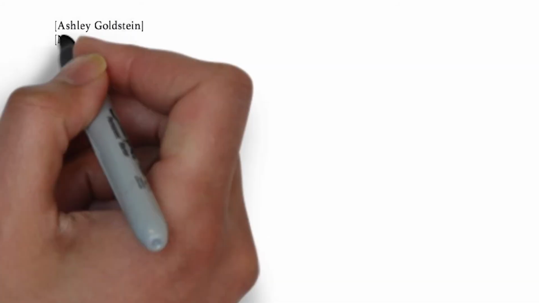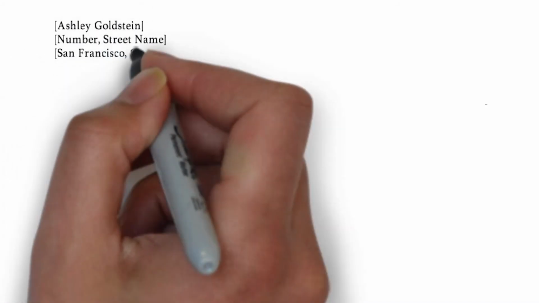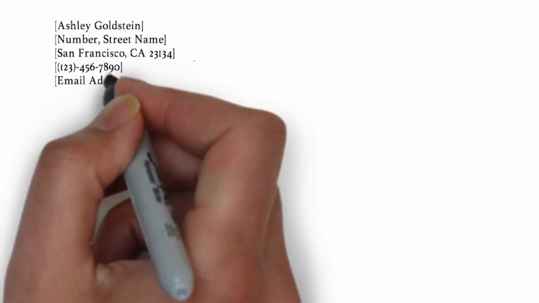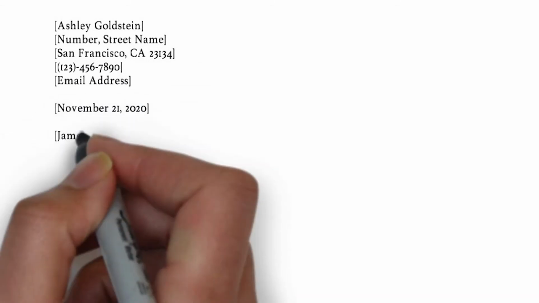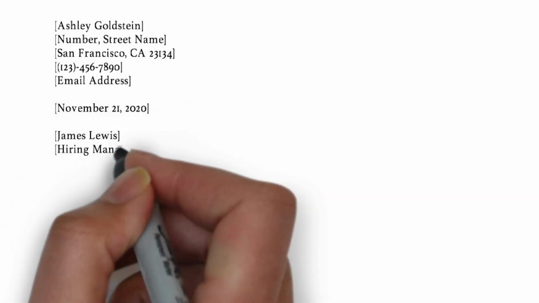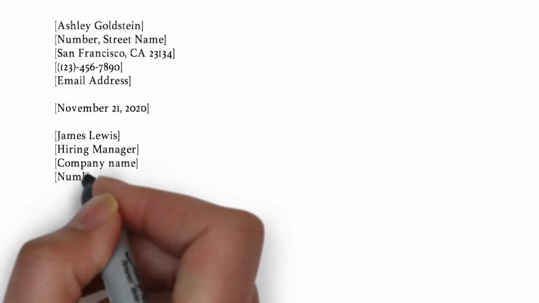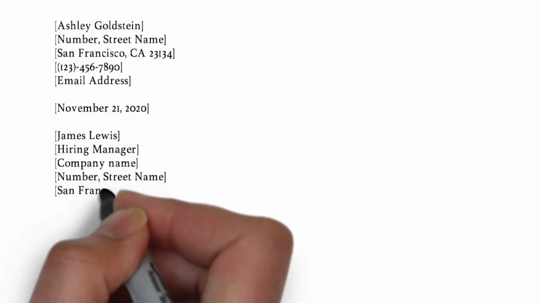First, you need to list your contact information on the left side. In between white lines underneath, we put the date, and then the hiring manager's name and job title, followed by the company's information. As for the salutation, we write Dear Mr. Lewis. Now this is how you structure an American English cover letter.